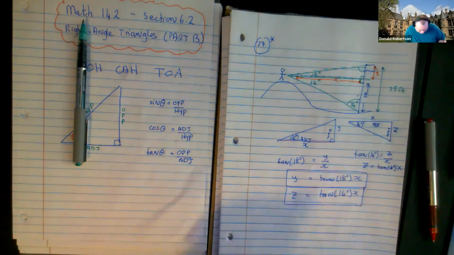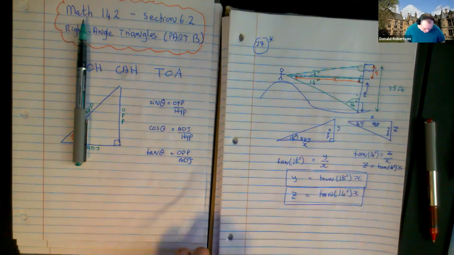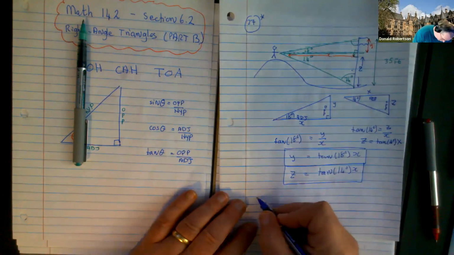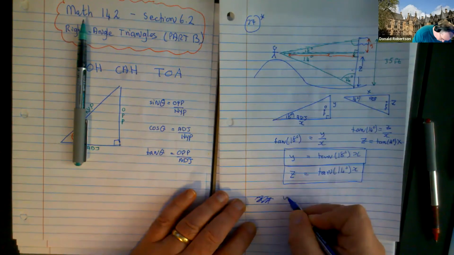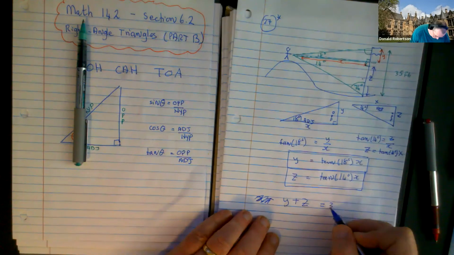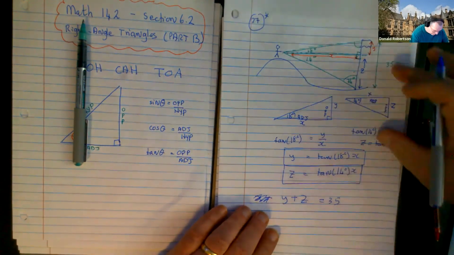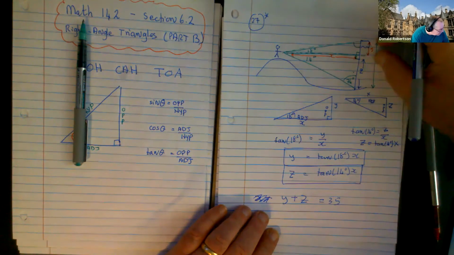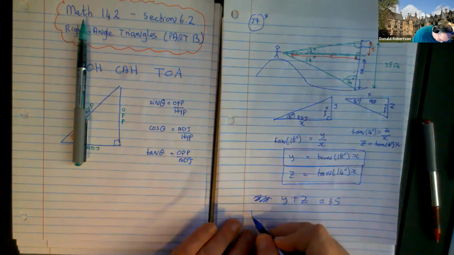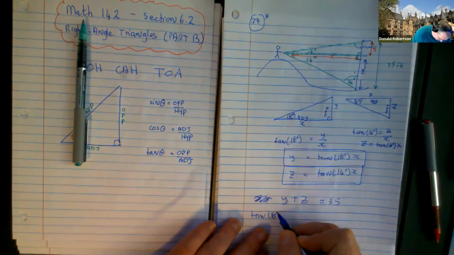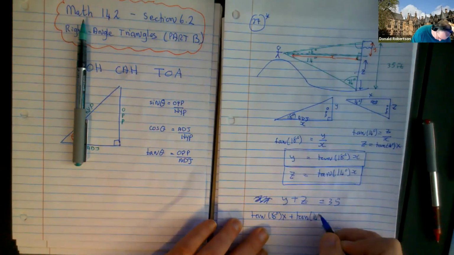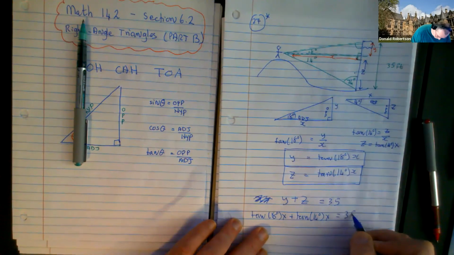Now, I know the goal of this question is to find x. It doesn't look like I'm going anywhere useful, but I am. This is going somewhere. What do you know about y add z? Well, isn't y add z 35? Isn't that the total height of the flagpole? This bit is y, that bit is z, y plus z is 35. That means the tan of 18 degrees x plus the tan of 14 degrees x is equal to 35.